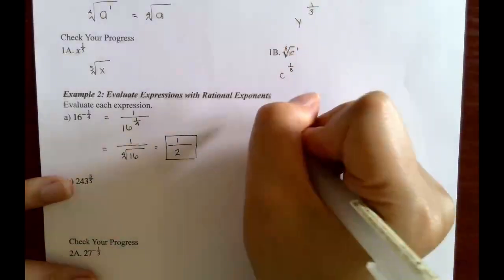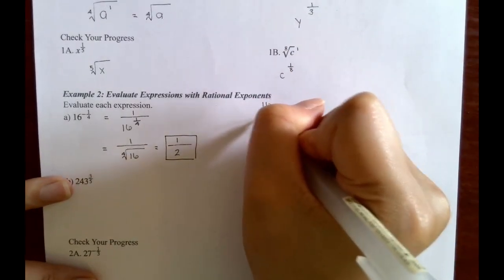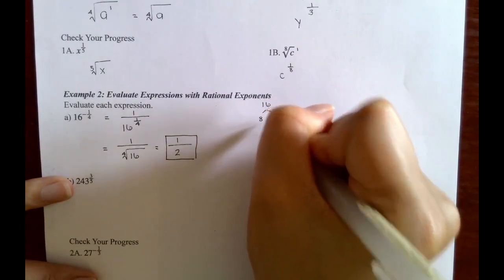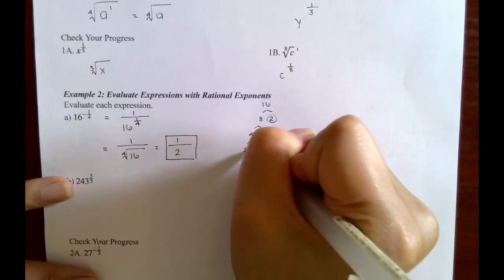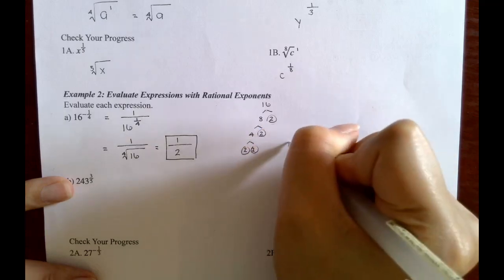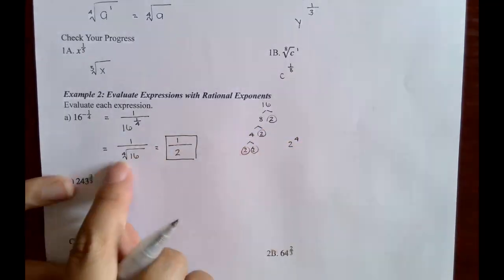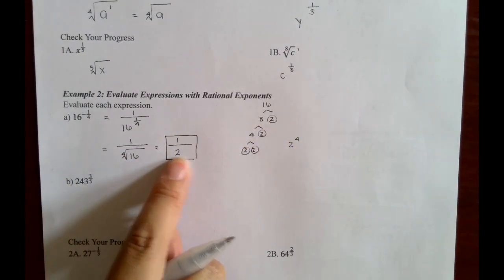Okay? If you didn't know that, you can do your tree. You can see that 16 is 2 to the 4th. So when I do the 4th root of it, I just have the 2, right?